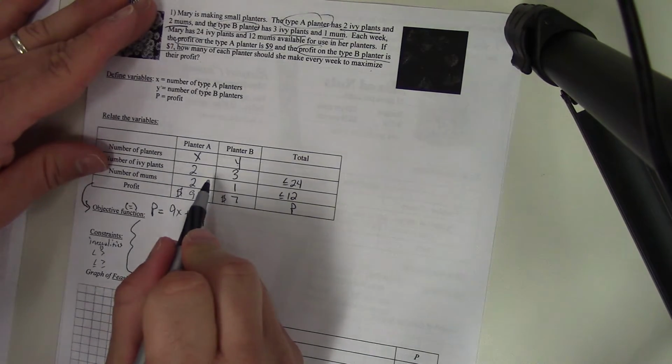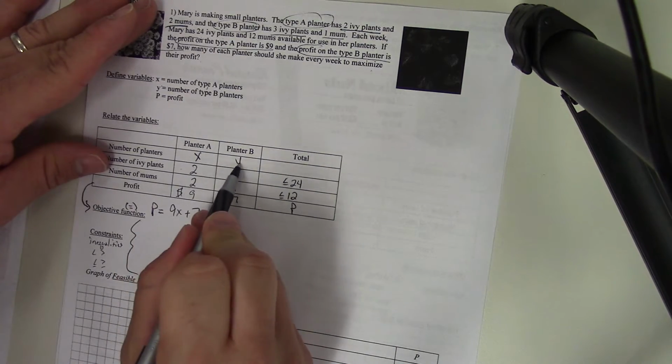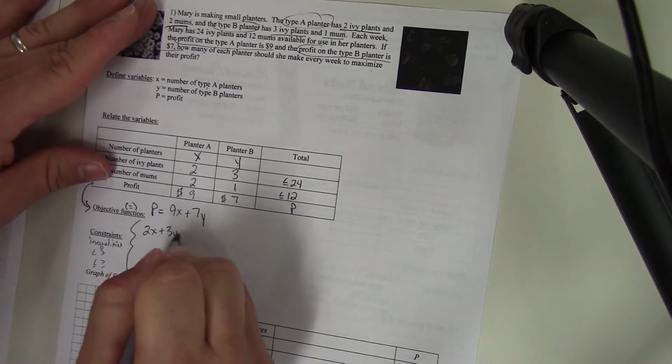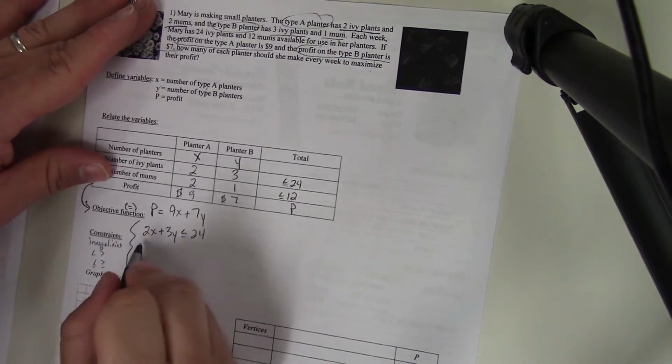It's given to us if you set it up in a table like this. 2x plus 3y is less than or equal to 24. It's that simple. 2x plus 1y is less than or equal to 12.